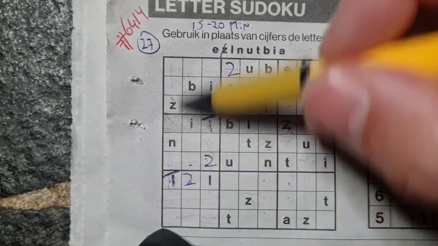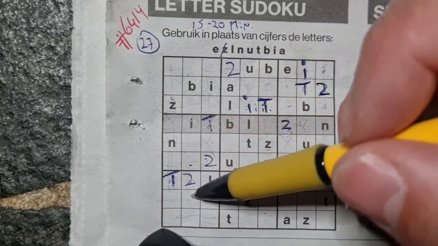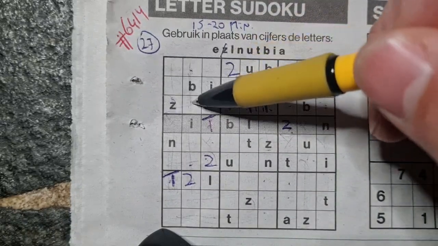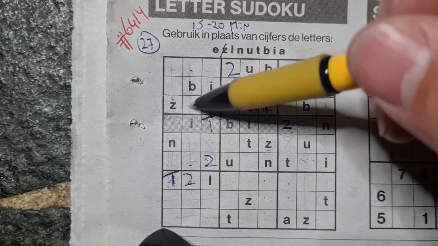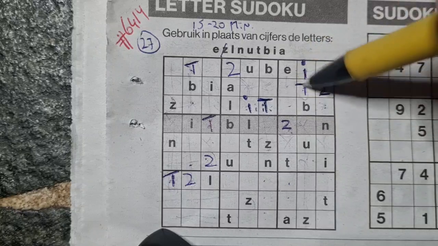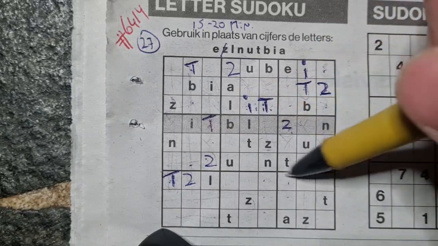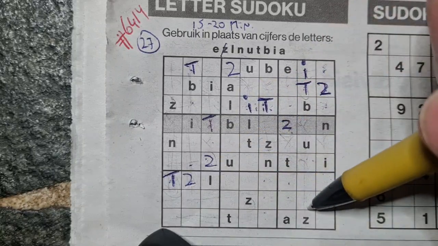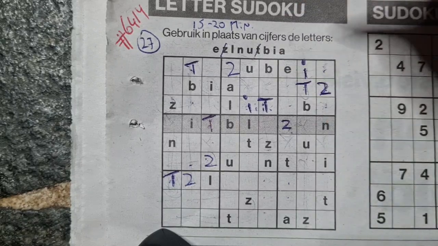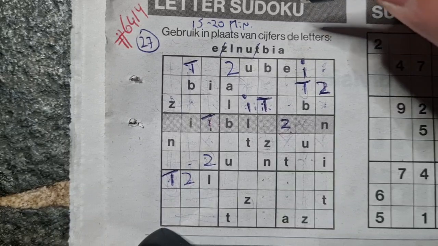Alright. T in the first column, T in the third column, so the column between, the second column, the only 2 places left for the T should be here or there. You see a T in the third row, no T there, T should be there. And all the T's are used, I can see. Letter number 2, letter T. Alright.